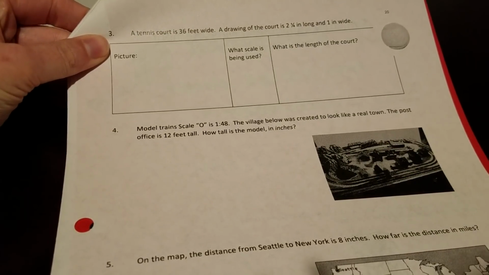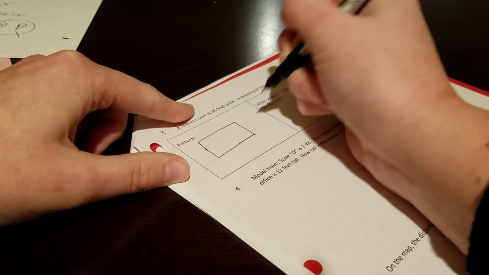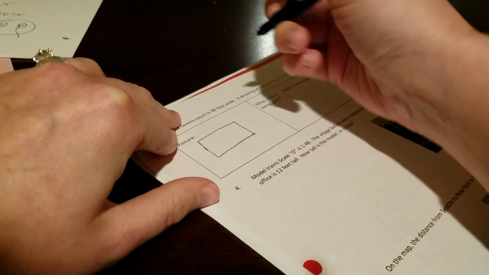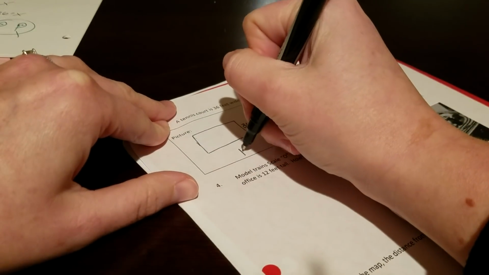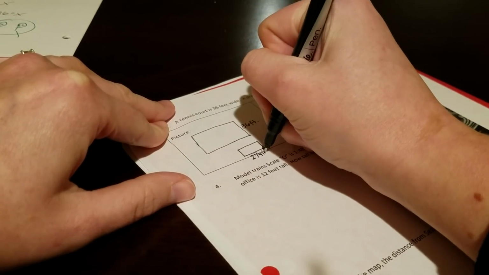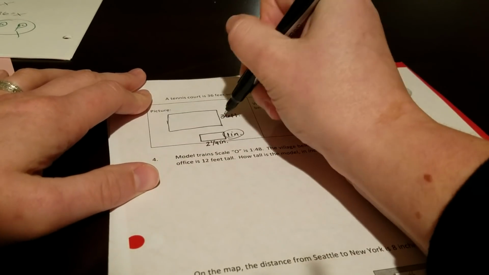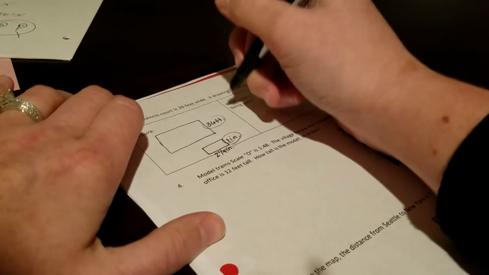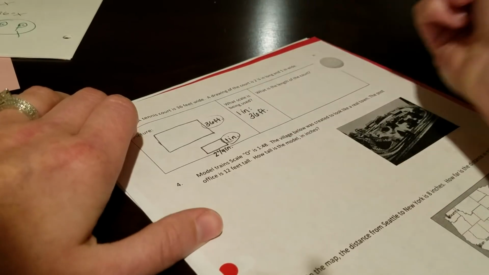The next example, a tennis court is 36 feet wide. The drawing of the court is 2 1/4 inches long and 1 inch wide. So here's our picture. So we have our tennis court. It is 36 feet wide, so let's put that there. And we have a drawing of the court, which is going to be smaller, and that's 2 1/4 inches long and 1 inch wide. So if you notice, these are in the same spot. So our scale is 1 inch in the picture is to 36 feet in real life.